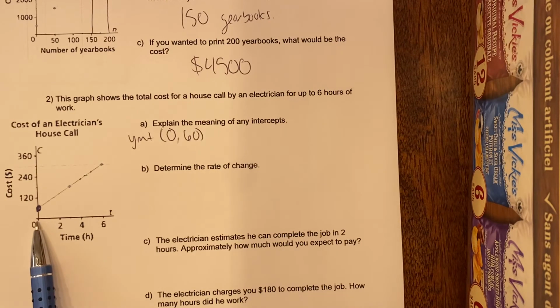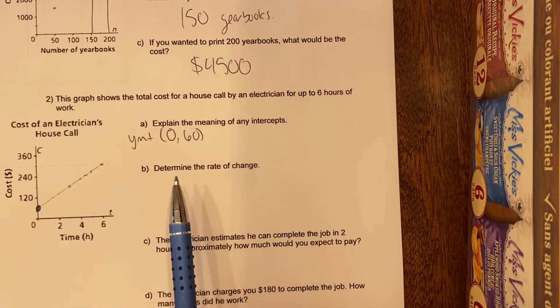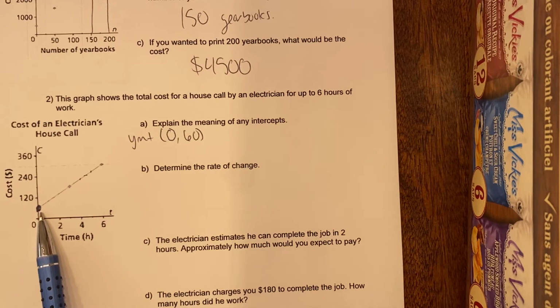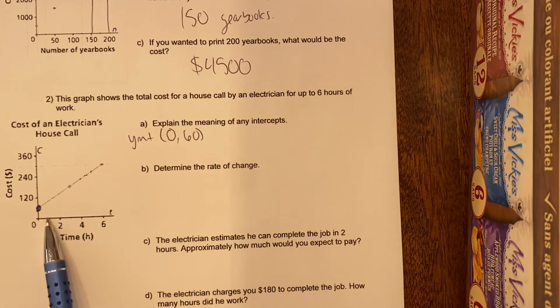What this is saying here is the electrician shows up to my house, does 0 hours of work, and I'm going to pay him $60 right now. That's actually pretty common with things like electricians and plumbers, because we call it a base price. And basically it covers their time and effort to get over to your house. So the second they show up, you pay them $60. And then however long it takes them, you pay them more for every hour that they're there. And yeah, it kind of covers just like the service call.